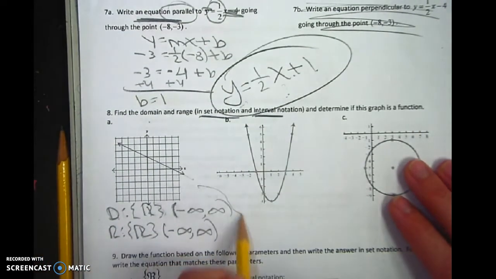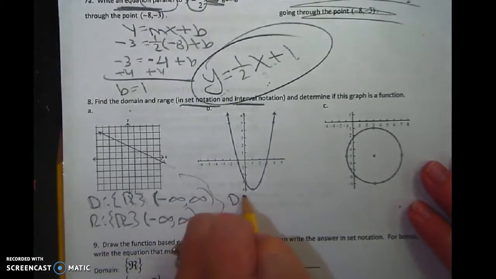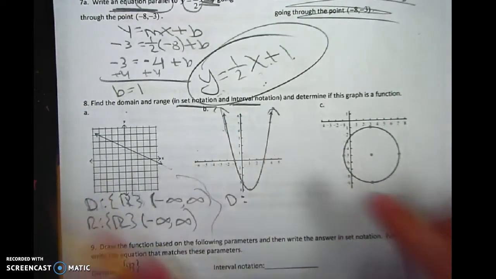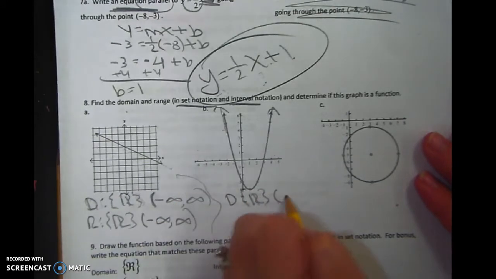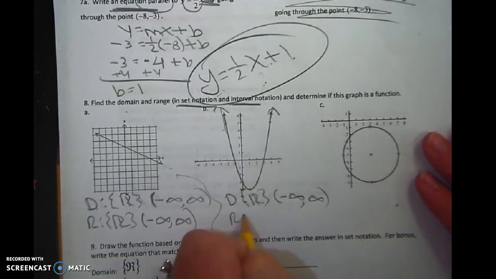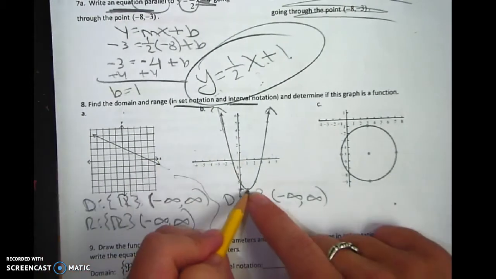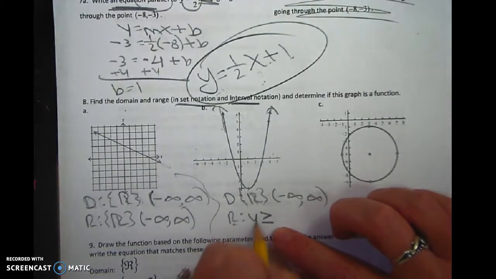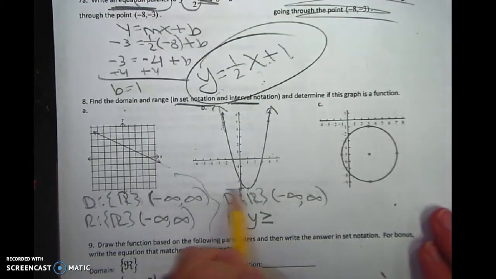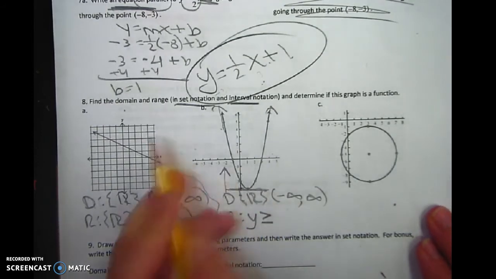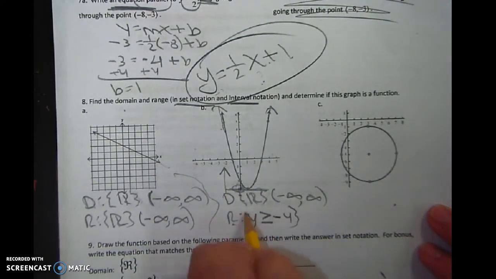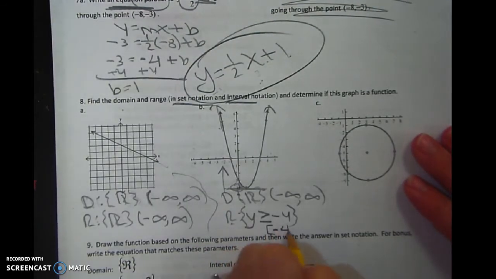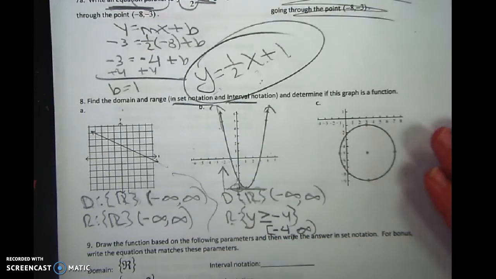Okay. That one is a little bit easier. Let's slow down for this one. Domain is everything to the left and everything to the right. Well, it's pointing to the left and pointing to the right. All real numbers. Negative infinity to positive infinity. The range is everything up and everything down. But the problem is it's only pointing up, greater than. The range is y. Well, it starts somewhere. It starts right here and goes up. What's that number? Negative 4. In interval notation, that means I include negative 4 all the way to positive infinity because it's going up.